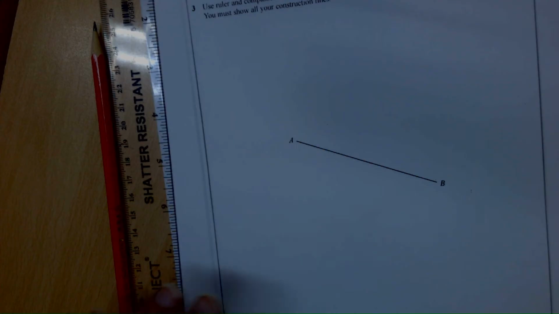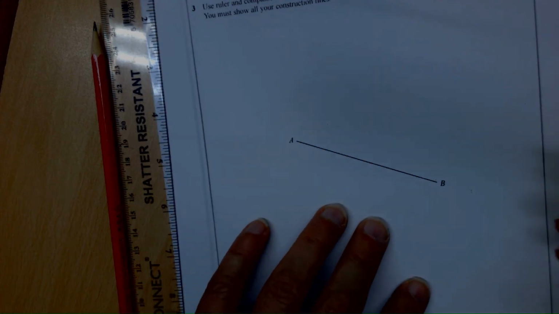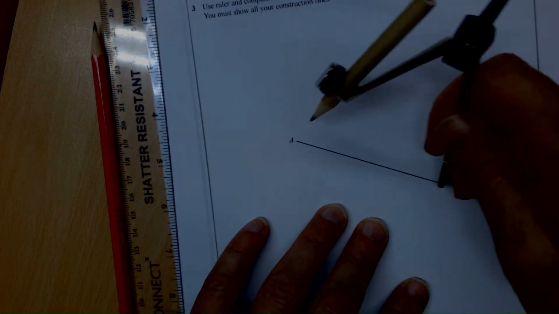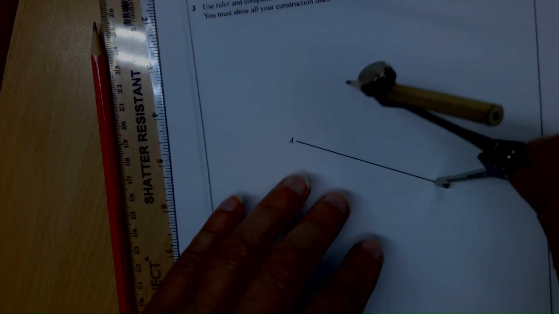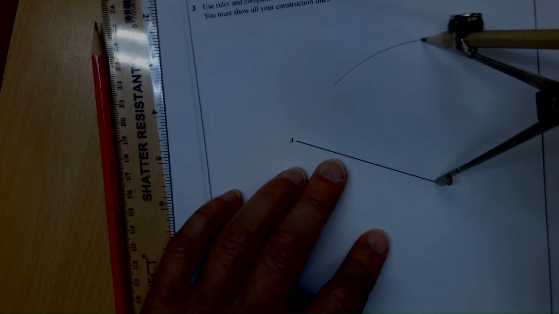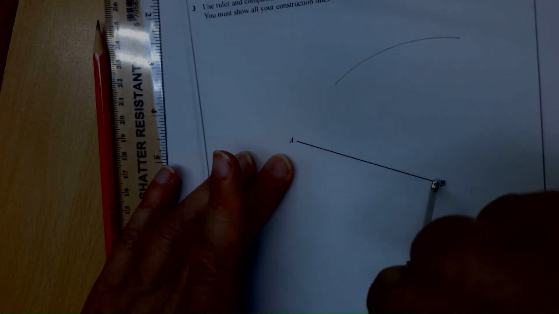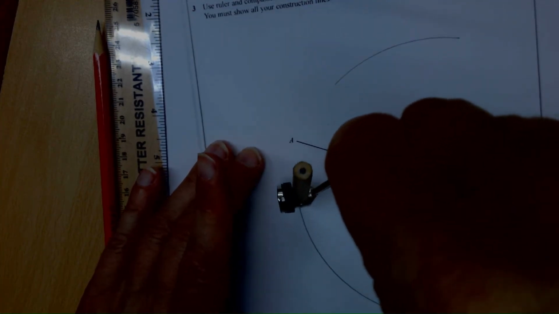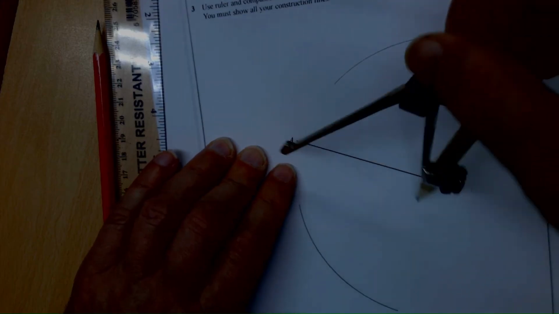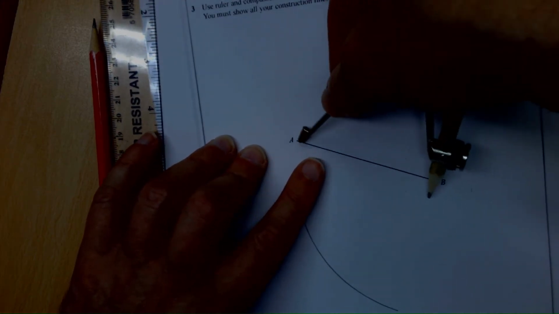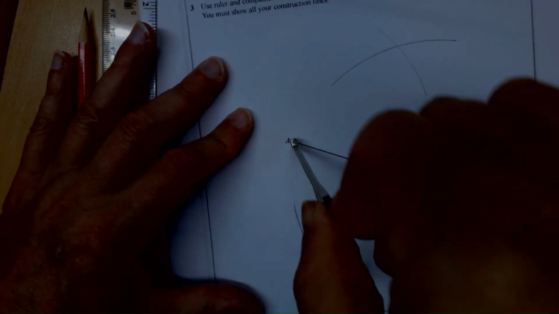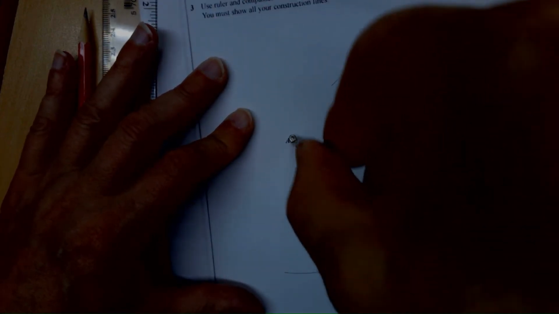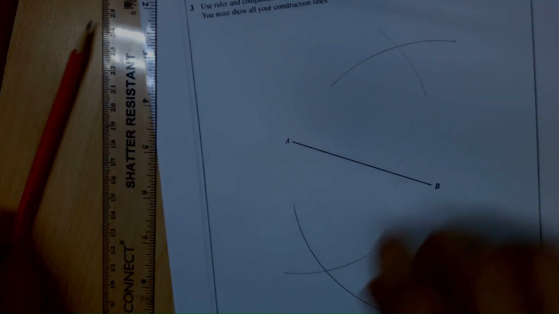Question 3, we're going to construct a perpendicular bisector of the line AB. So I open my compass at least half the length of the line. Now from B, I draw an arc up here and another arc down there. And from A, you put the compass in. Don't change the setting on your compass. Another arc and another arc. You can put your compass to one side now.